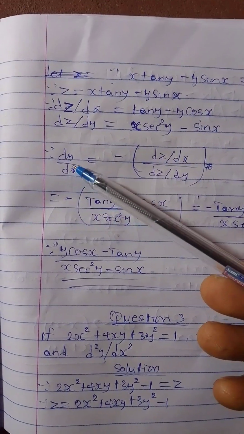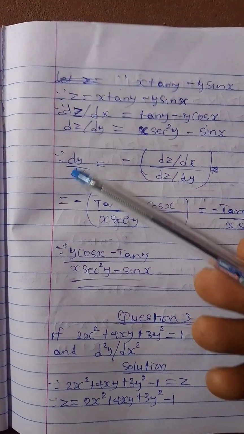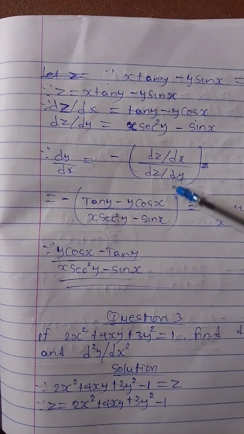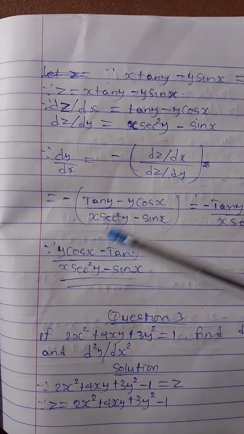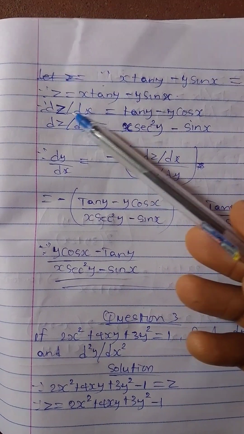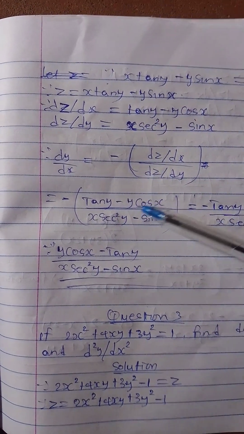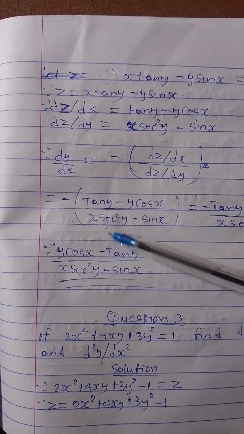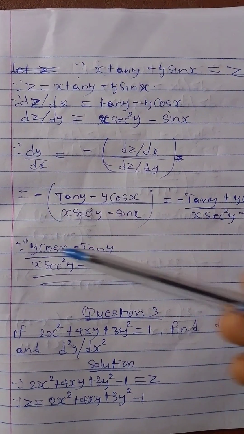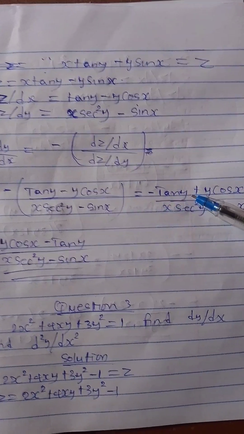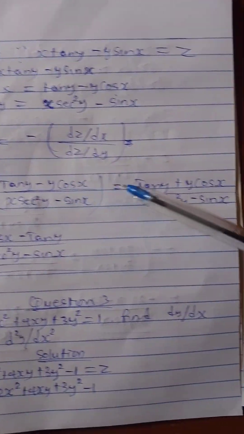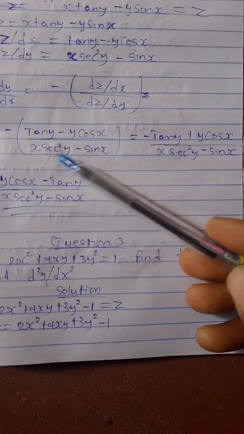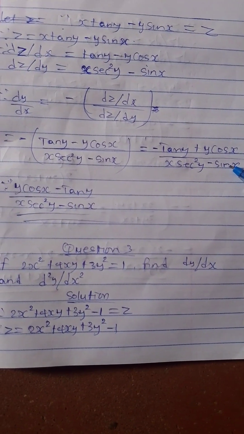Okay. So therefore, to find dy over dx, using the formula, it equals minus bracket dz over ds all over dz over dy. Which equals minus bracket, dz over ds is tan y minus y cos x, all over dz over dy, which is x sec square y minus sin x. So now open the bracket. That becomes minus tan y, and minus times minus gives a plus y cos x, all over x sec square y minus sin x.